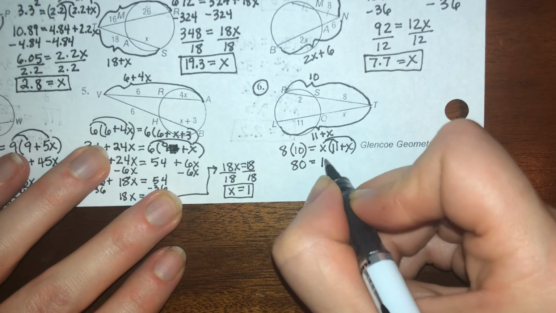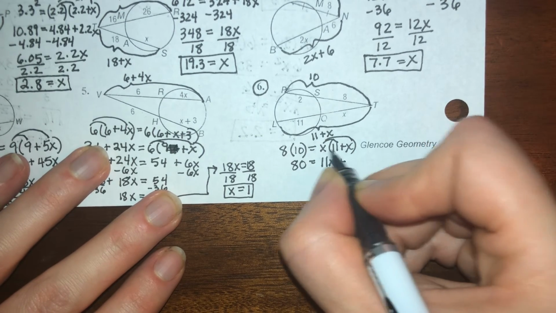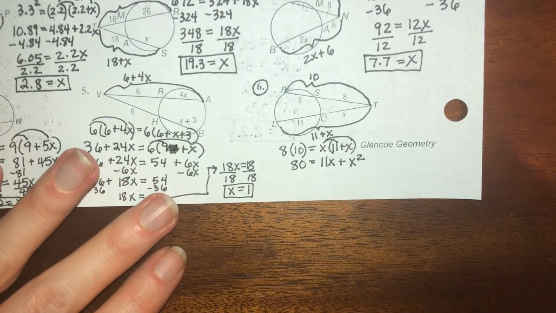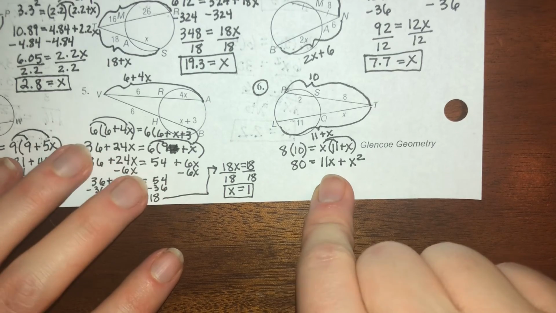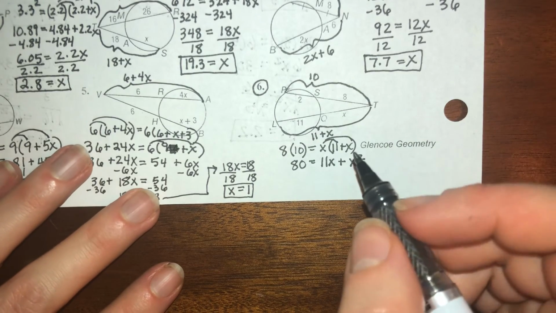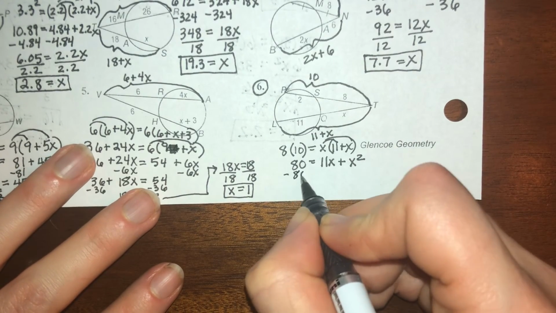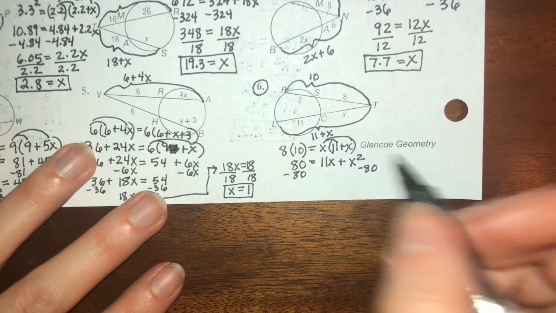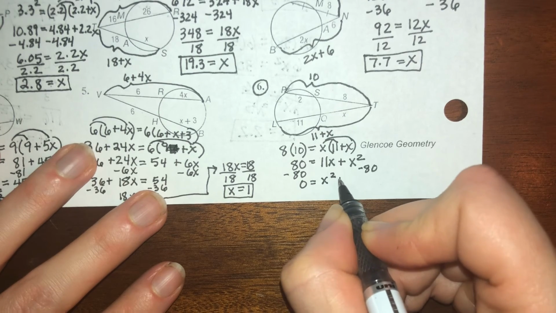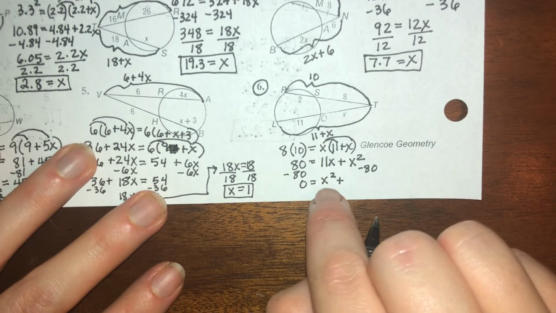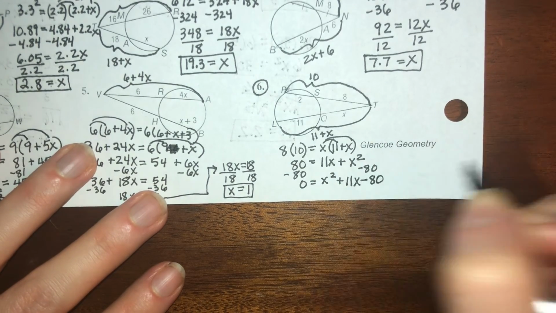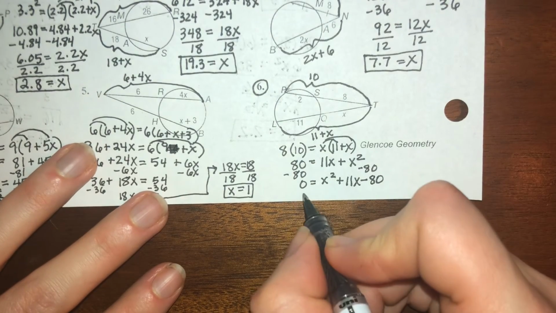X times 11 is 11x, plus x times x is x squared. So remember that one on the front where we had the x squared and the linear term x as well? We have another one of those now. So how did we do that? We've got to get it set equal to 0 by subtracting 80 on both sides. So 0 equals, I'm going to put the x squared term first. We usually see these in descending powers of x, so they would be x squared before 11x, and then minus 80 on the end.